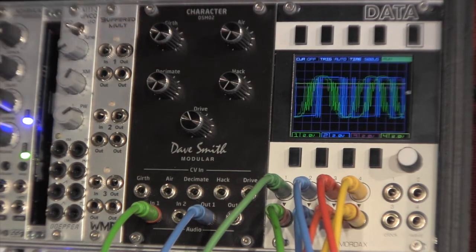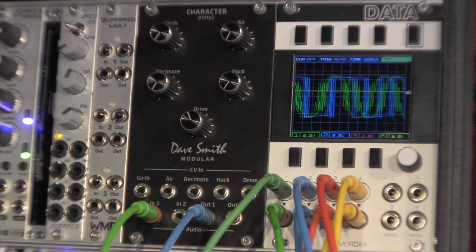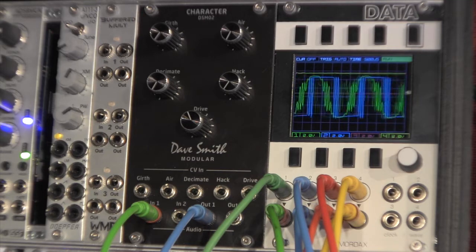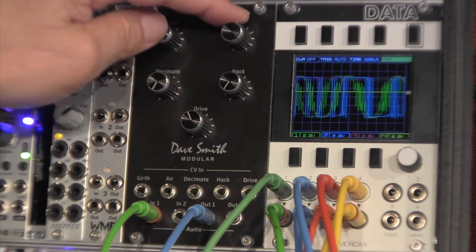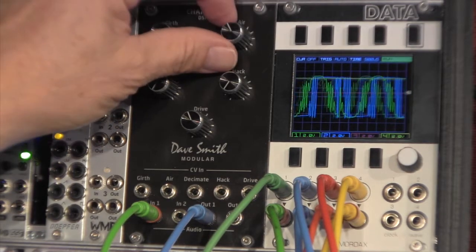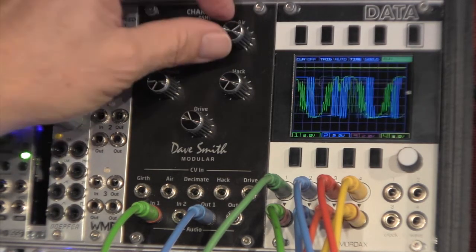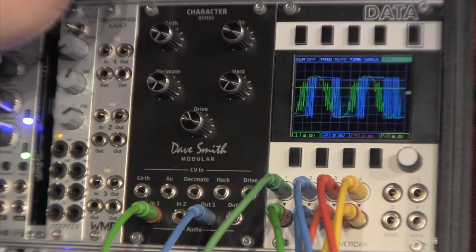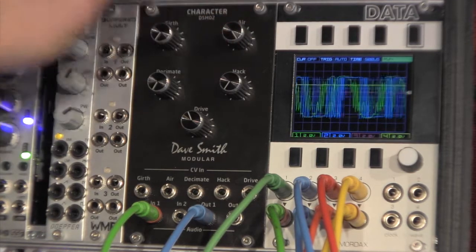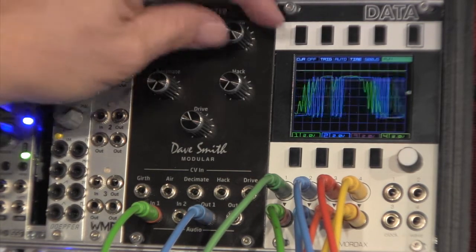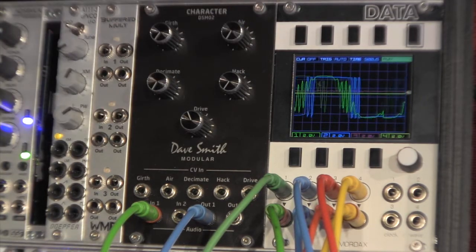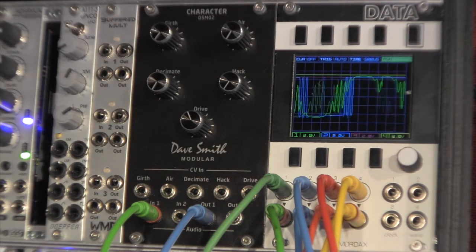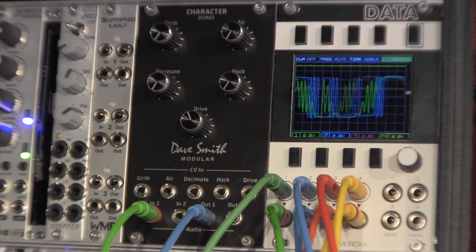Air works on the other end of the frequency spectrum. The air control gives the high frequencies some air, and it helps to define and enhance the high end. Now, these first 2 controls can be a bit subtle depending on the input and the drive settings, but now we get into decimate.